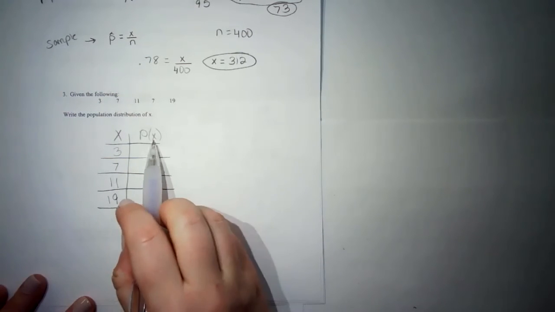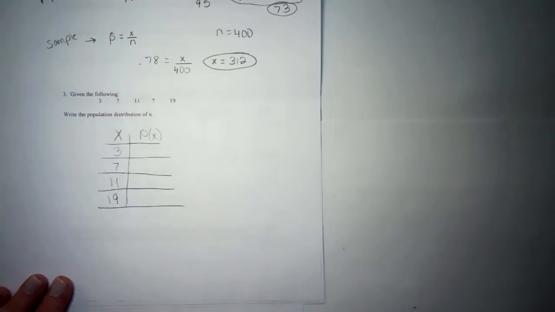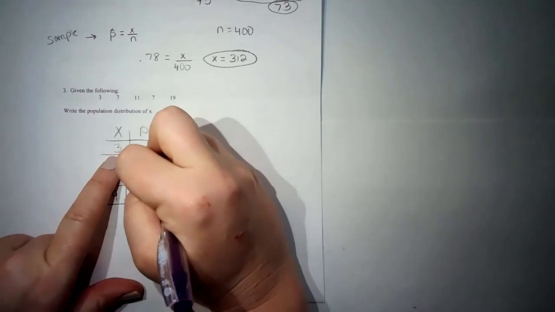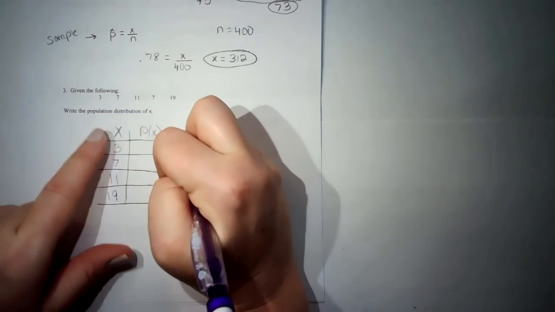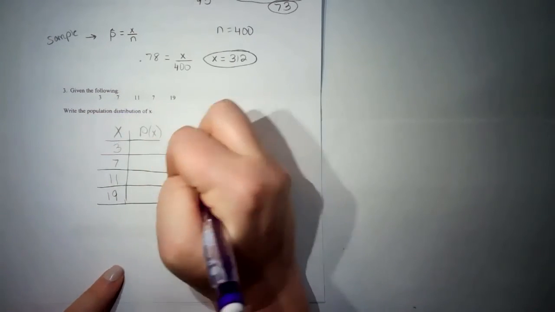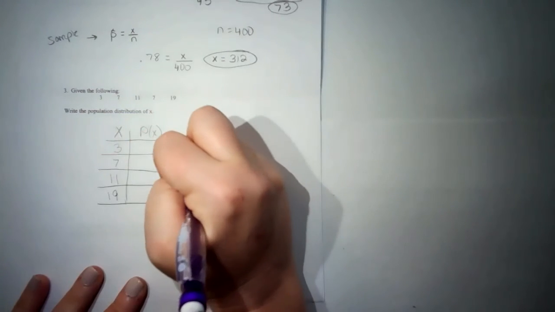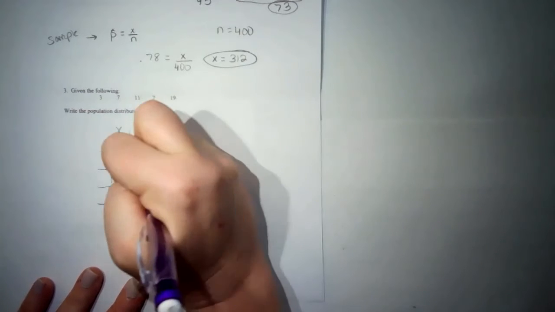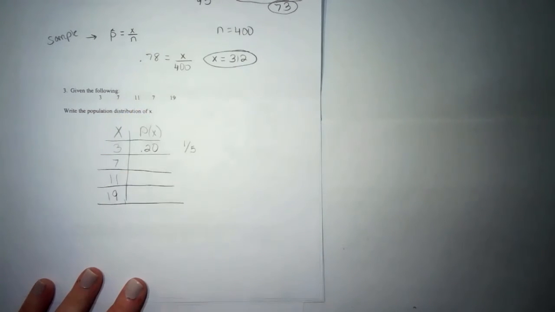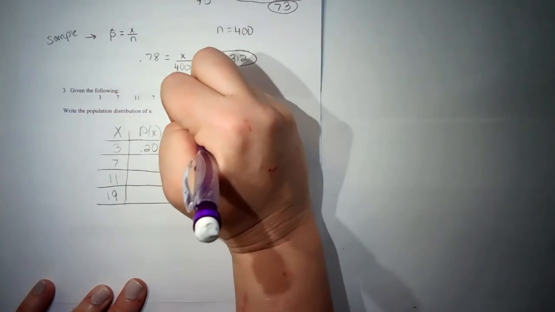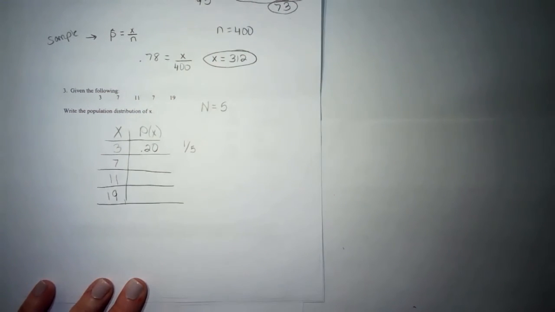Okay, now all we want is the probability of that. Okay, so remember, at its core, what does this mean? There's 1 3 out of how many numbers? 5. And then this is just going to be 0.2. That's his population distribution or his probability. Your n is 5.